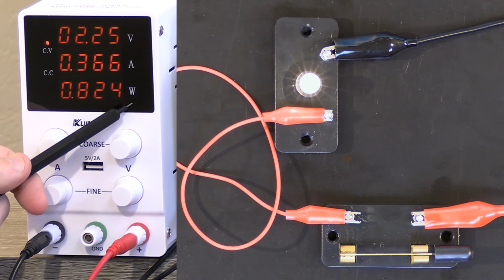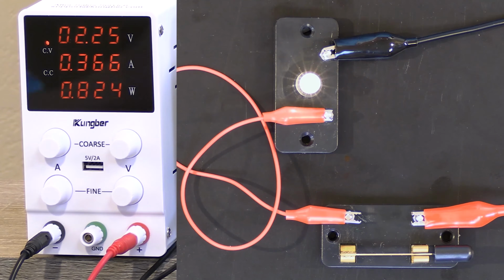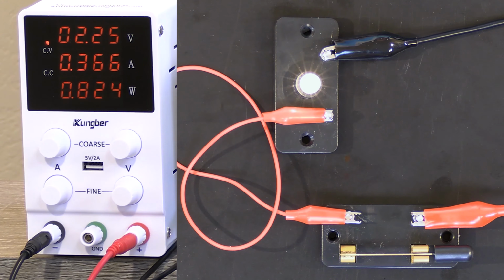Now, this display is also computing the amount of power that's being delivered from the power supply. We're going to talk about watts later. That's the unit of power. It's related to work and energy and things like that. We're going to save that for a little bit later for a different lesson. For now, focus on the top two numbers.